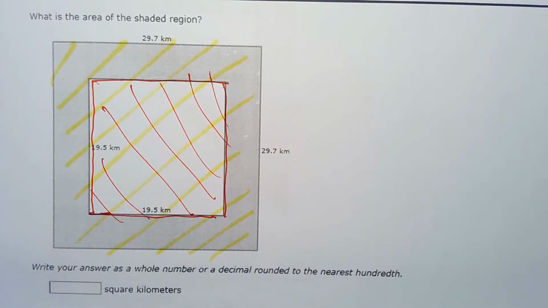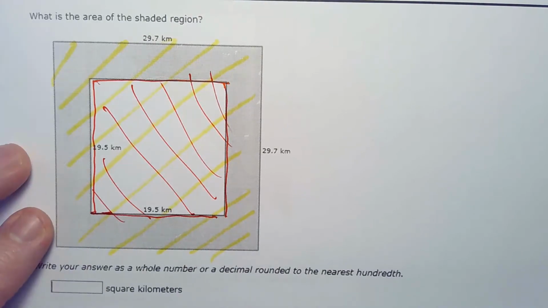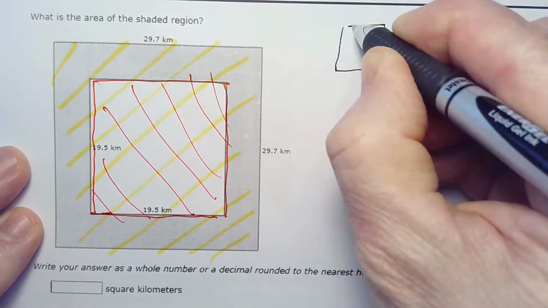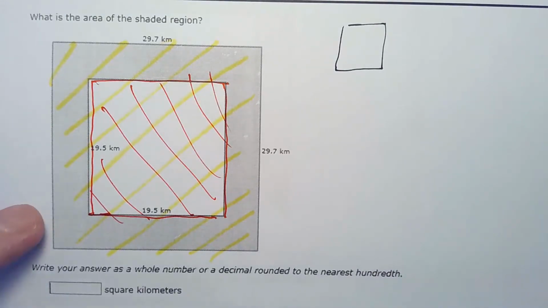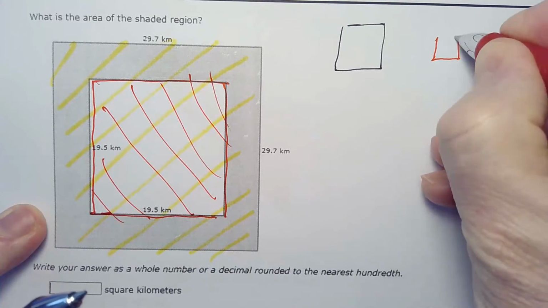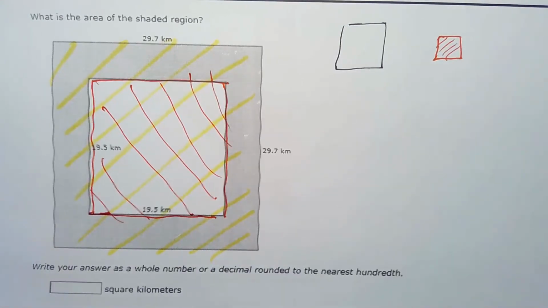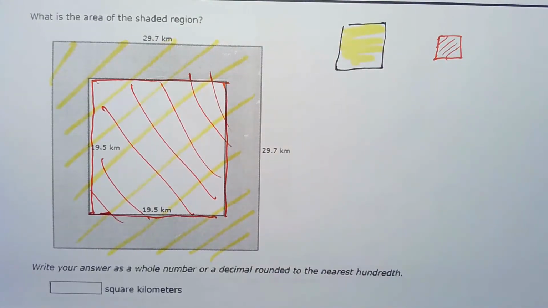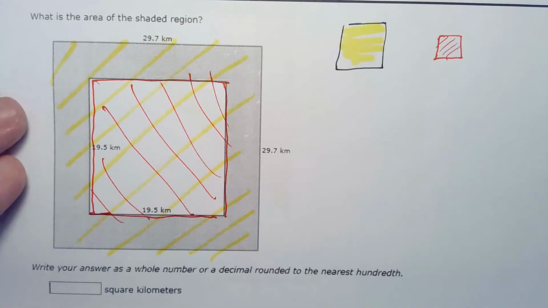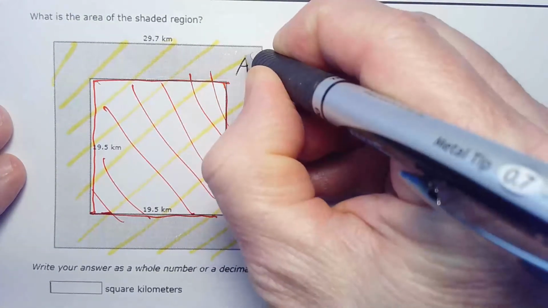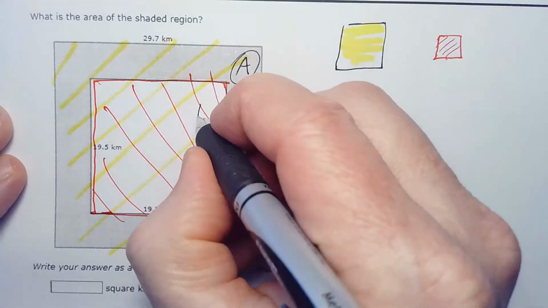All right, so in other words, if you were to think of it as two squares, you've got a bigger square here, and then we're subtracting a smaller square from inside of it. Smaller square from this bigger square. Okay. Again, just to keep track of things, I find it's really handy to use some labels here, right? I'm going to call this big square A, and then I'll call the little one B.